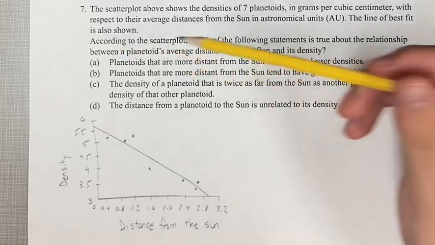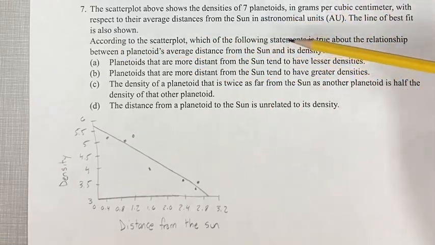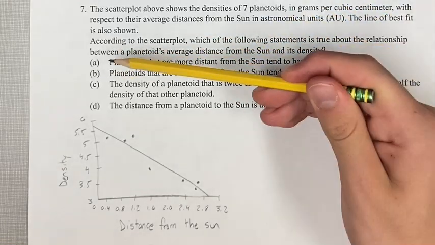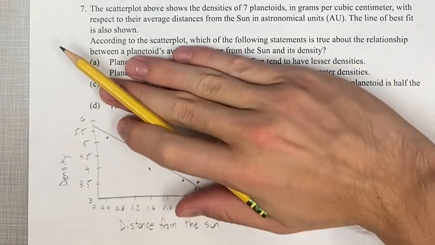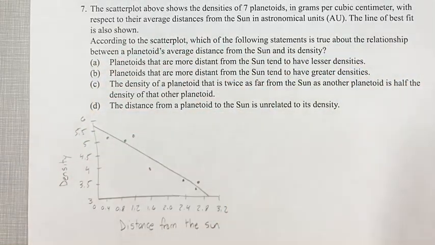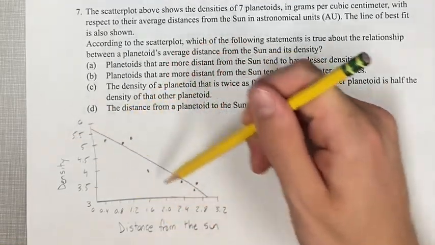So we're asked, according to the scatter plot, which of the following statements is true about the relationship between a planetoid's average distance from the sun and its density? So before we read any of these, let's just look at the graph and see what we can gather just from a quick glance. So we seem to have a negative relationship.